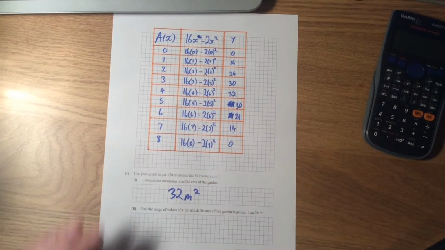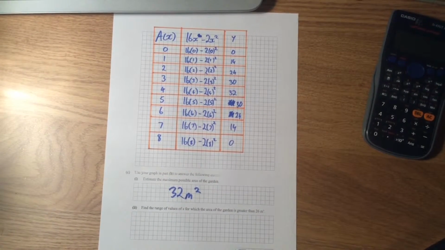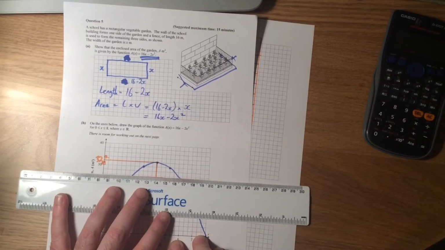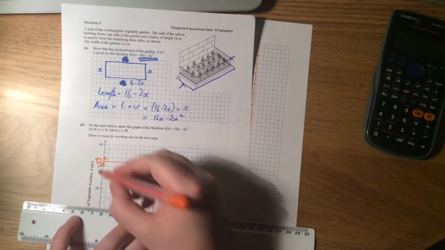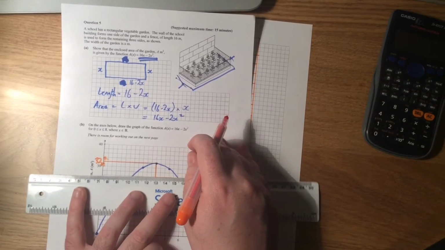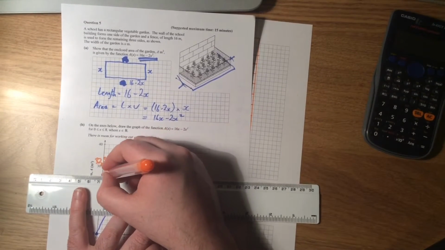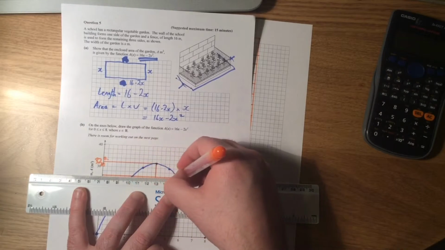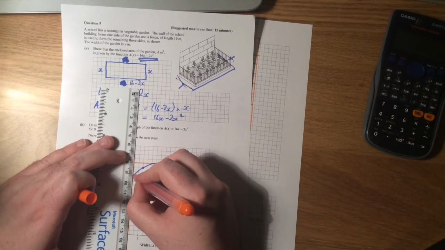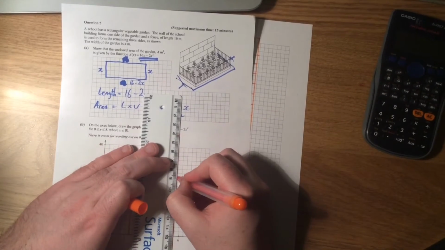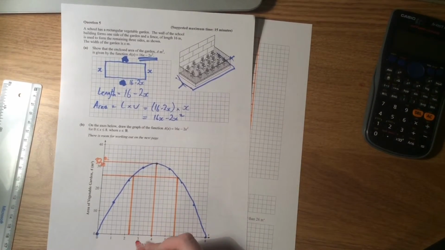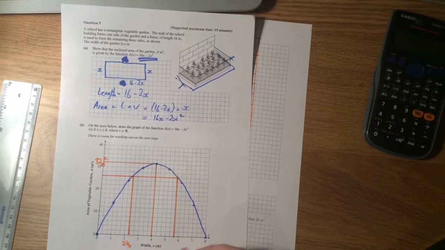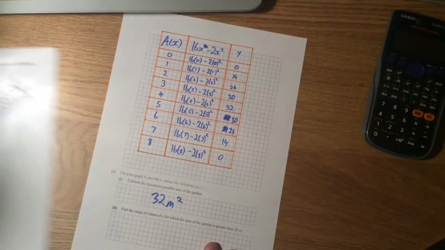32 meters squared. Find the range of values of x for which the area of the garden is greater than 26 meters squared. So for that, you go to where 26 is on the graph. Okay. So there's 26, 20, 22, 24, 26, and I go across, and wherever it touches the graph, I go down. Okay. So it goes down here, and it goes down here. And this value is roughly going to be 2 1/3, and this value here is going to be 5 2/3. Okay, or 2.3 and 5.6, 666 goes on and on.